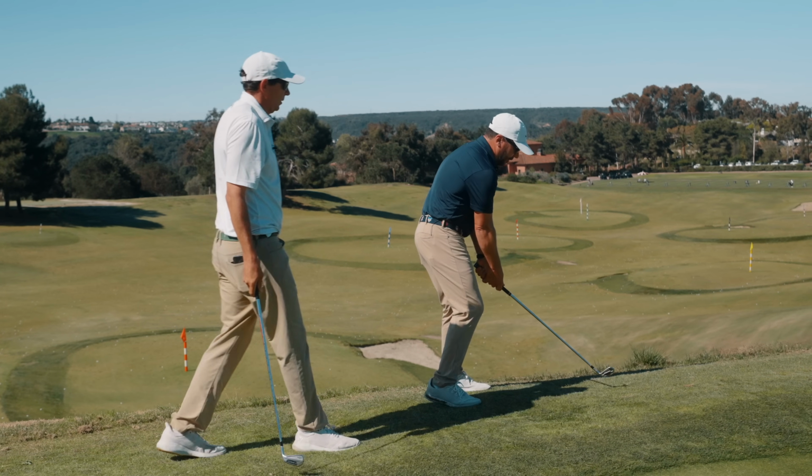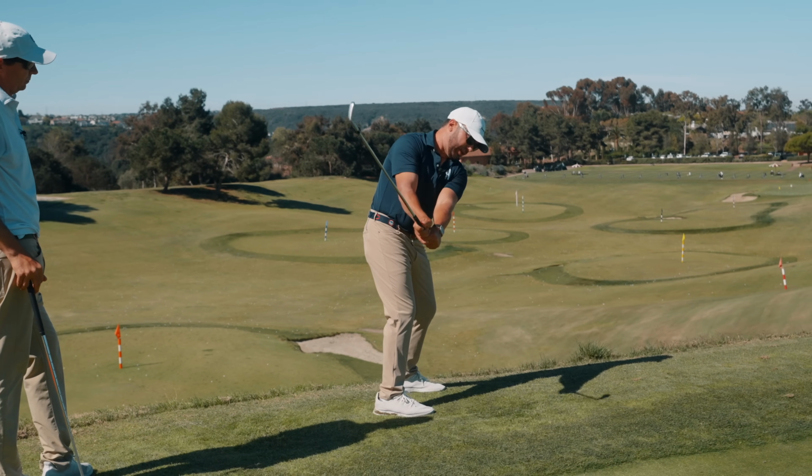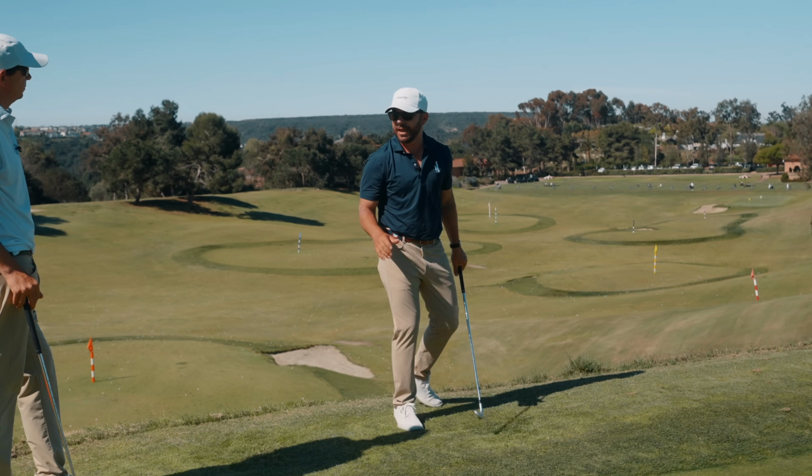That's just the position right there where the golf club stays in front of your body. And in transition, it allows it to then work down the right plane. I think it's important to understand.